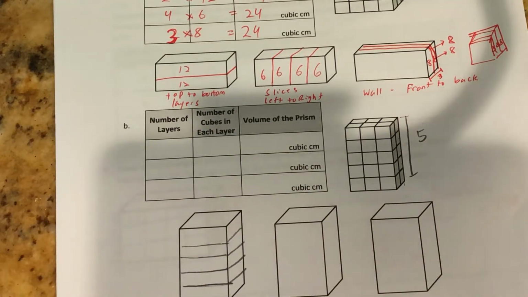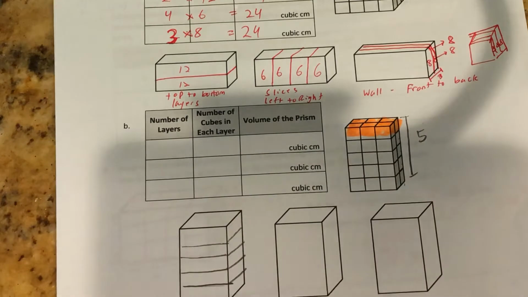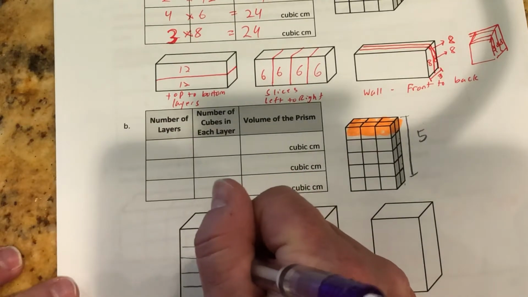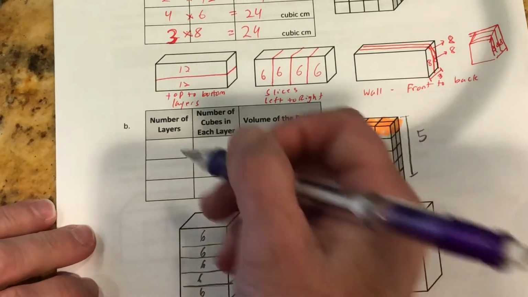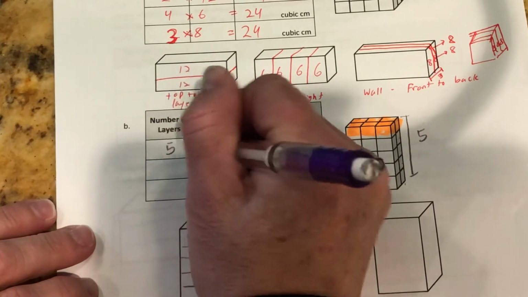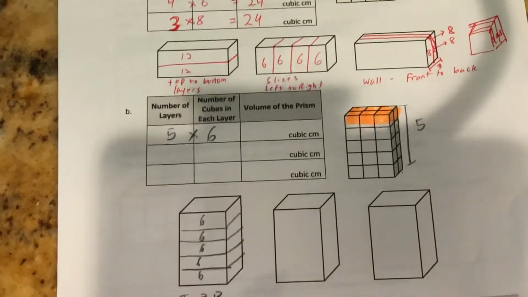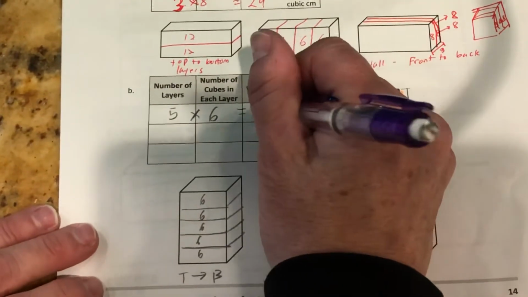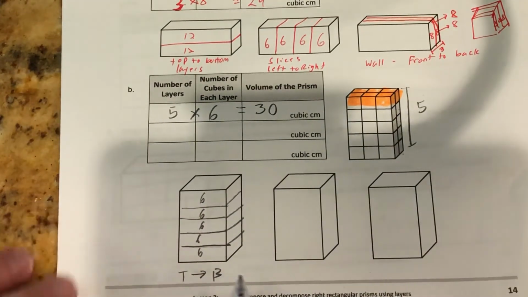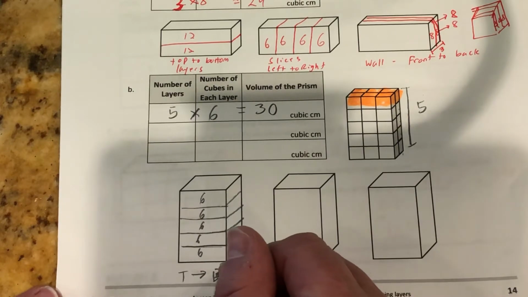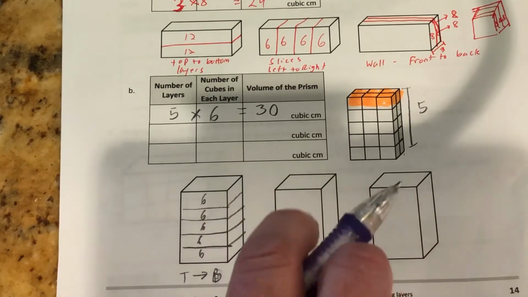And if I looked at this top layer right here, I notice that there's 6 in that layer. So 6, 6, 6, 6, and 6. So I notice that there are 5 layers, and that there are 6 cubes in each of these layers. So that would make a total of 30 cubes. So that would be 6, 6, 6, 6, and 6. So that would be top to bottom, or layers, bottom to top or top to bottom, or as Mr. Hawbecker said, layers of a cake. Kind of like how you notice that layers of the cake go.